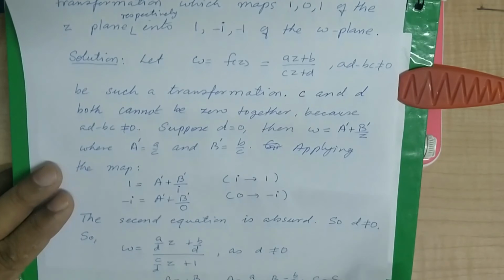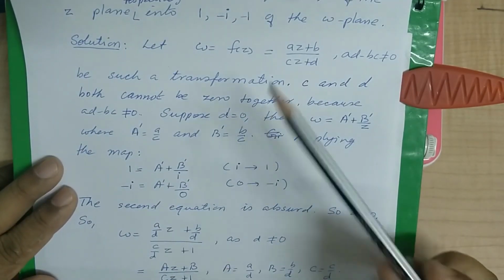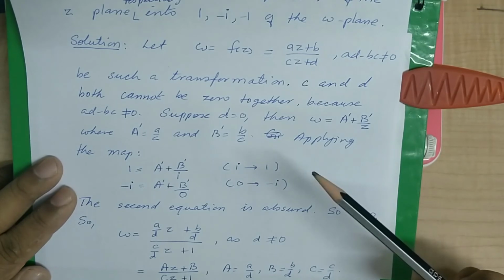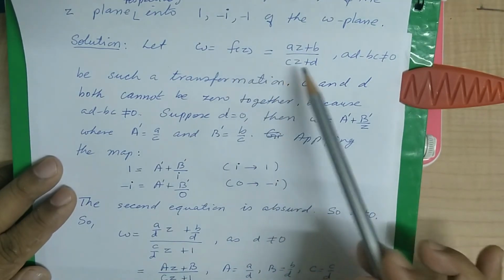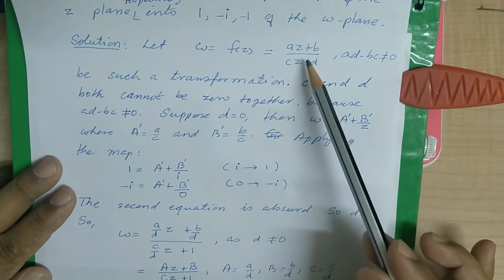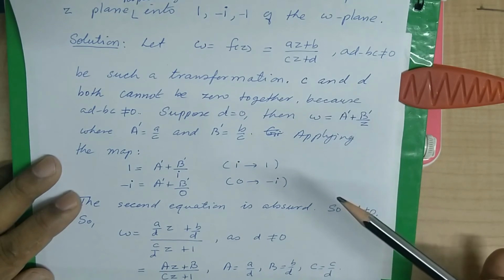Okay. So I'm going to now find that bilinear transformation. Let me assume that the required bilinear transformation looks like this. It looks like (az plus b) upon (cz plus d), ad minus bc not equal to 0.